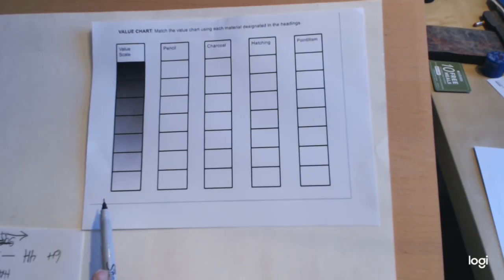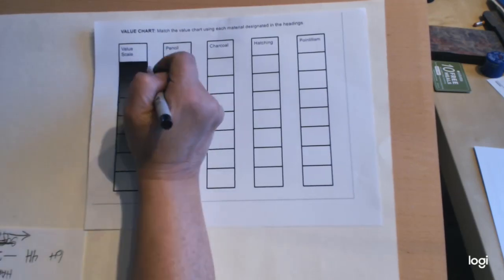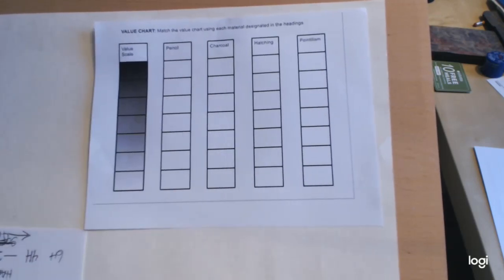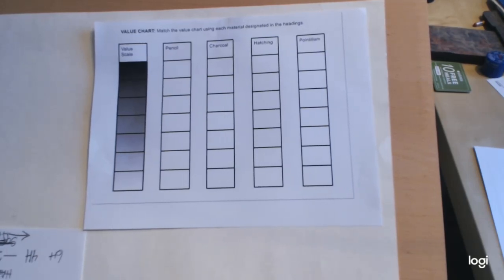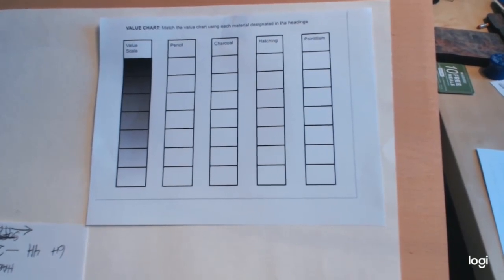The other thing you want to do is try and match as best you can going across the page, so that when you use pencil, you'd probably use, let's check that 9B at the top. I don't know if you're going to have a 9B handy, but I don't know how many of them we have. Of course, it's the last one I pick up.